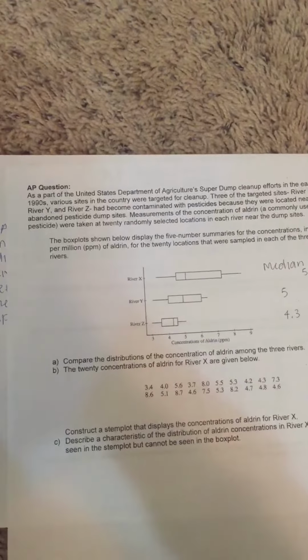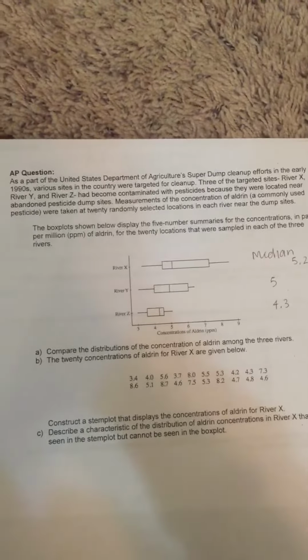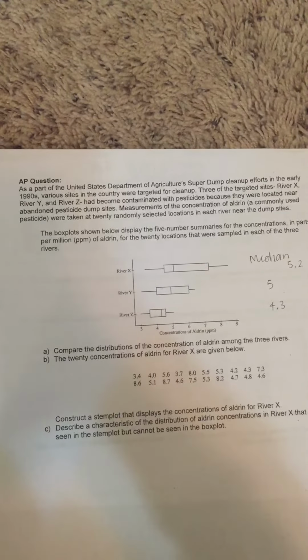For the AP question, as a part of the United States Department of Agriculture's cleanup efforts in the early 1990s, various sites in the country were targeted for cleanup. Three of the targeted sites were River X, Y, and Z, which had become contaminated with pesticides because they were located near abandoned pesticide dump sites.